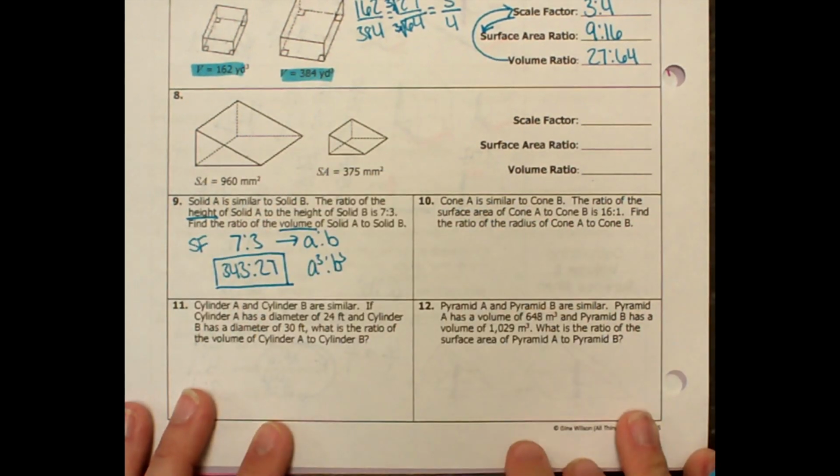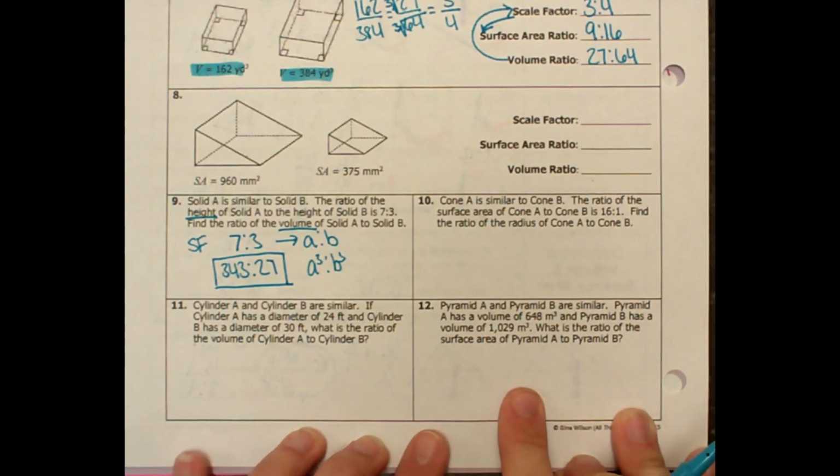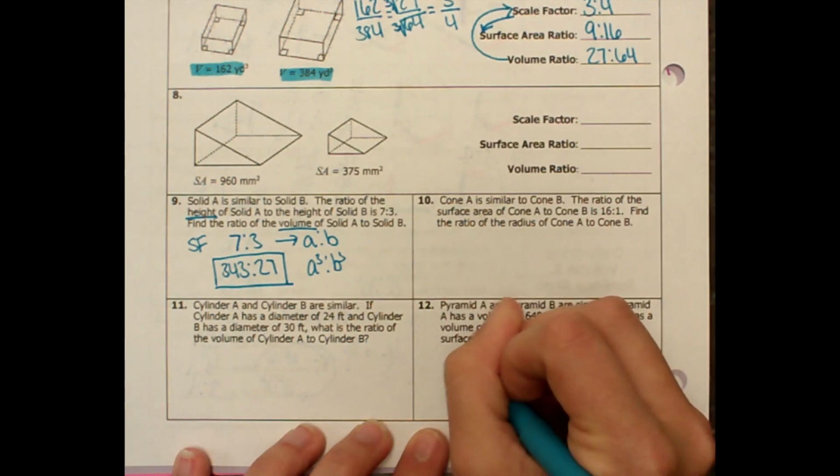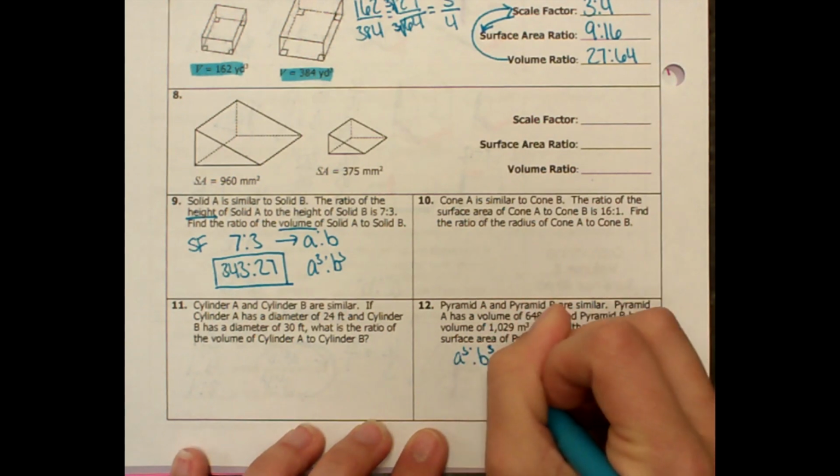Okay, so then let's look at number 12. Pyramid A and Pyramid B are similar. Pyramid A has a volume of 648 meters cubed and Pyramid B has a volume of 1029 meters cubed. What's the ratio of the surface area of Pyramid A to Pyramid B? So they give you A cubed, B cubed.